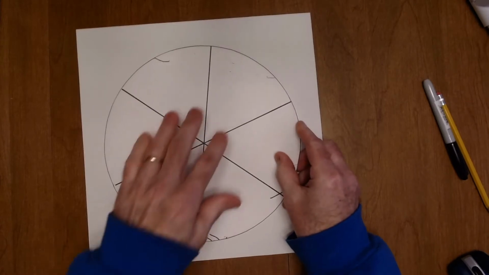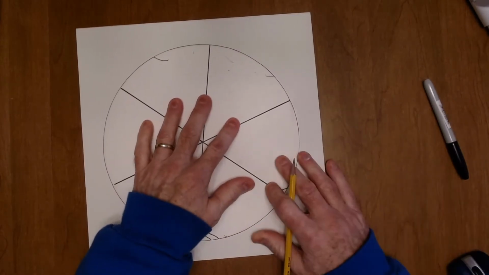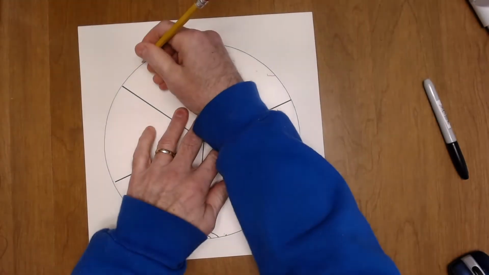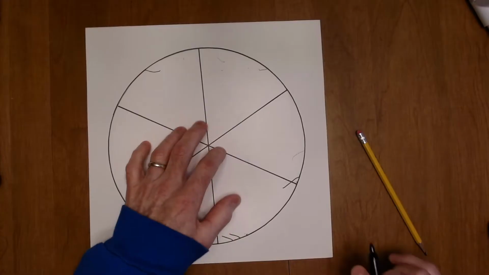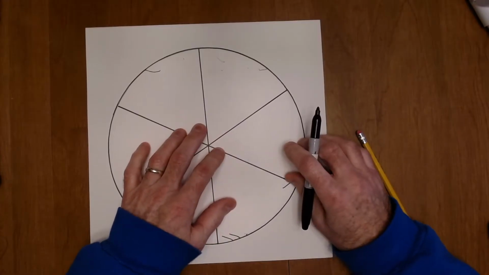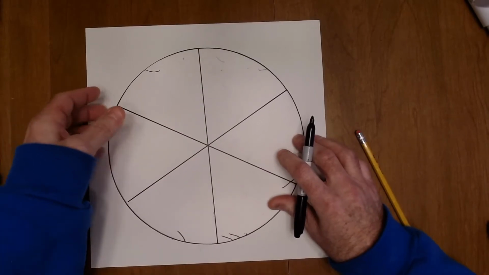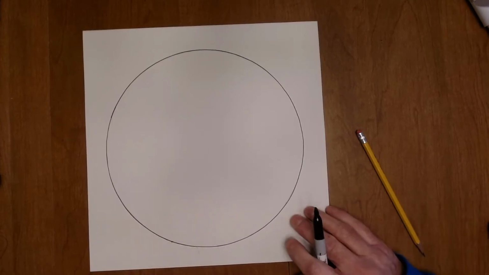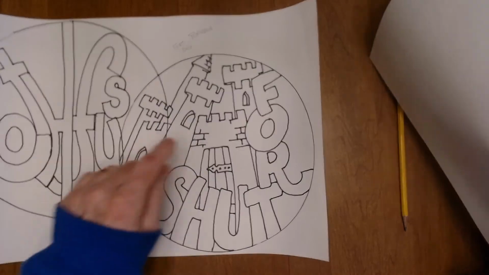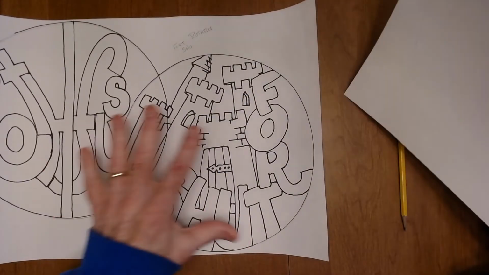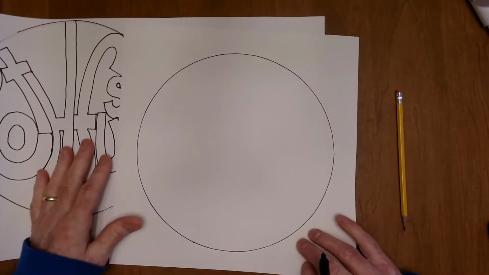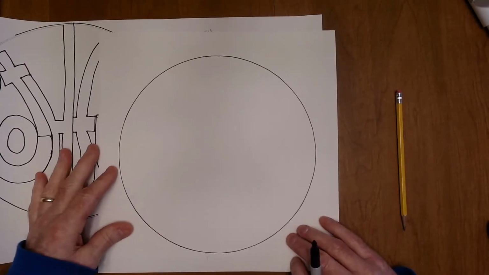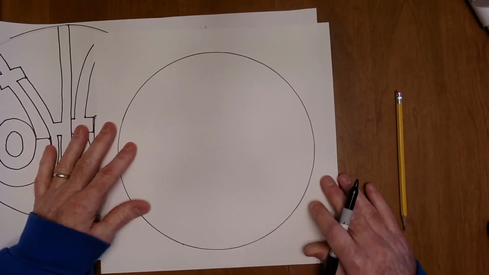Now to begin your final draft, you're going to take the circle template, get it centered in the middle of the paper, and trace the circle out. Then pick your favorite design that you did in your rough drafts, and you can redraw it. You put it on the light table, and you can trace it over however you want to do it. But I'm going to pick this one right here, the fort shut, and trace this over. And I'm going to try to do it through the paper, getting it centered and tracing it out.